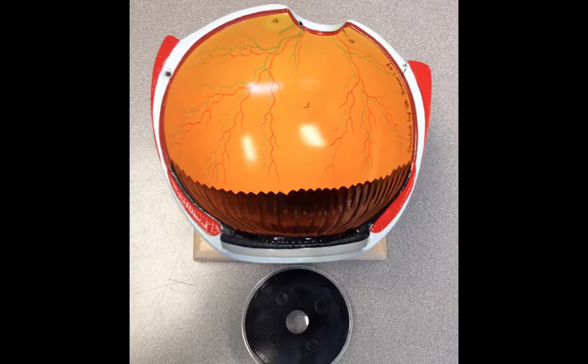We also see right next to that area, next to the macula lutea and the fovea centralis in the middle, this area right here known as the optic disc. And although we can't see it on this model, I want you to know that the optic nerve runs into here and carries the information away towards the brain for processing. And this spot is actually known as the blind spot.